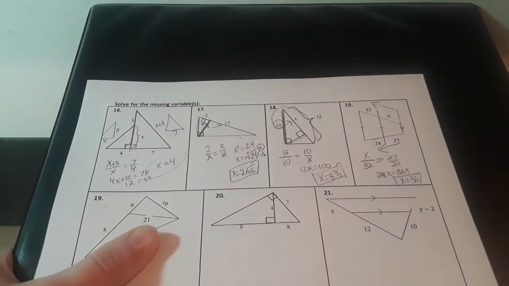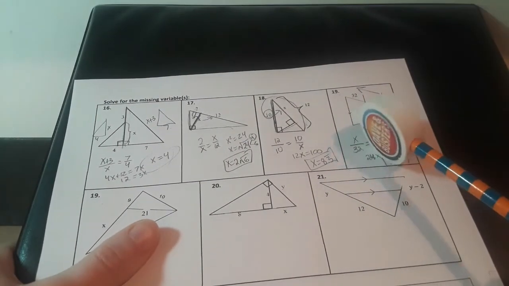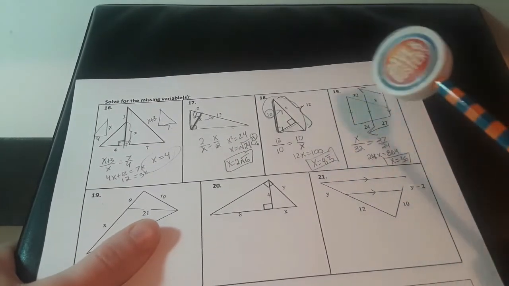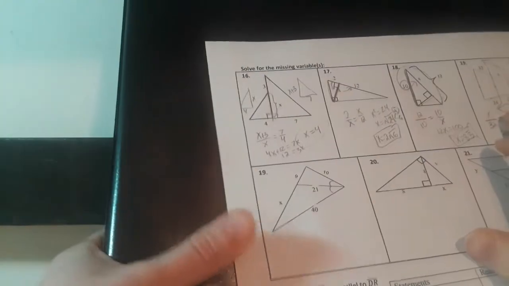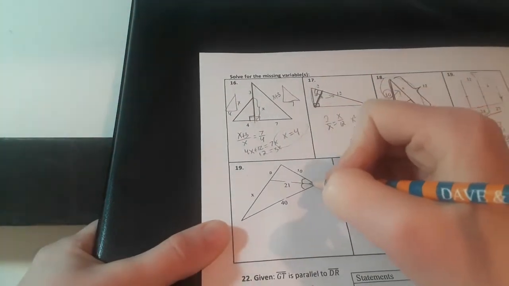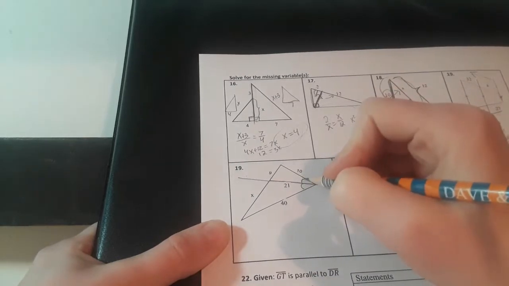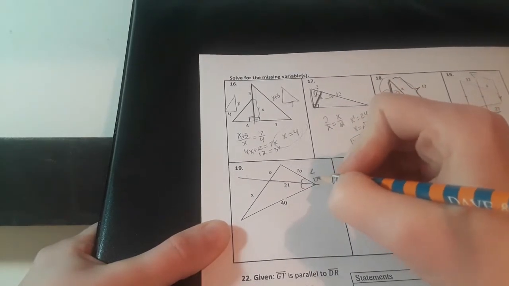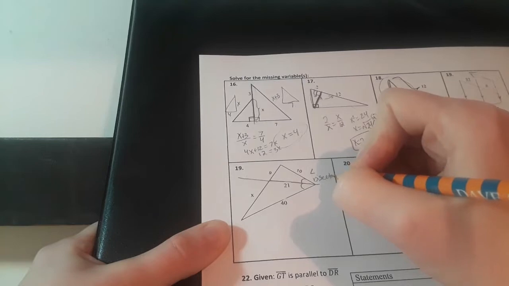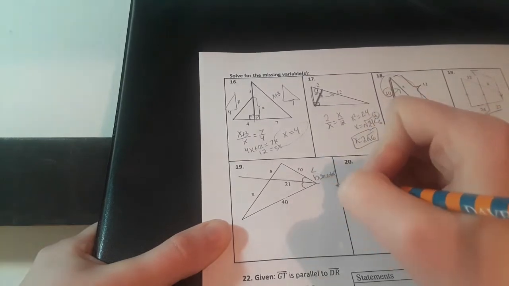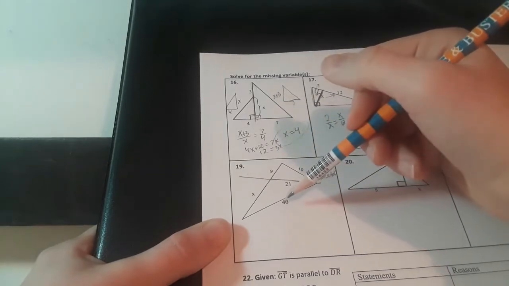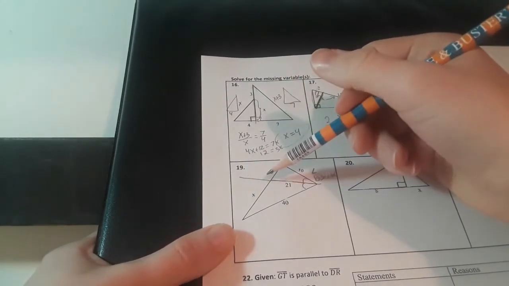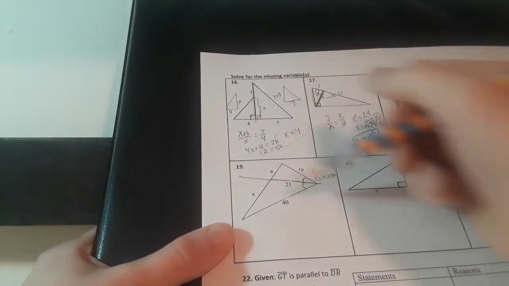Remember, side splitter is easy to spot when you have the 3 parallel lines. All right, this one, again, my markings did not show up very well, but hopefully you can see it in your packet. This ray right here that's cutting through the triangle cuts this angle in half. So this is the angle bisector rule. This is the one where I like to use the river analogy. We have a river going through our triangle. Everything on one side of the river is going to be proportional to everything on the other side of the river.